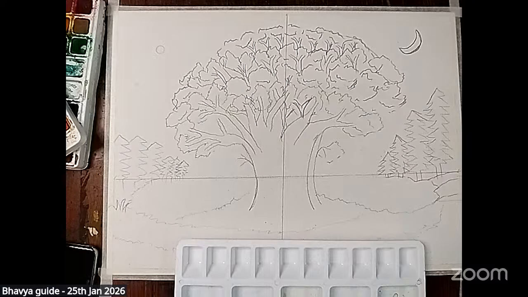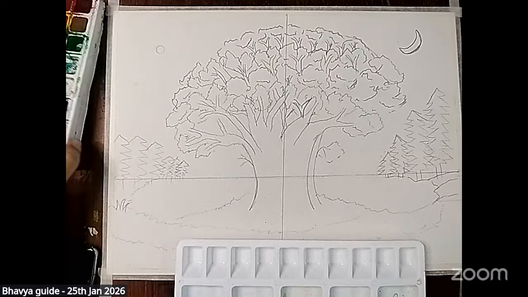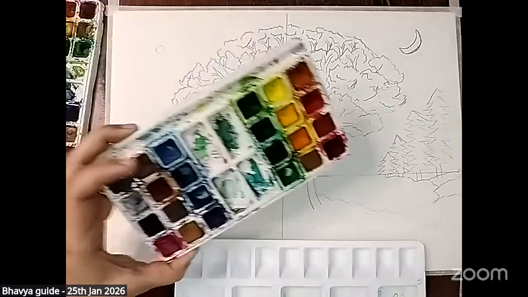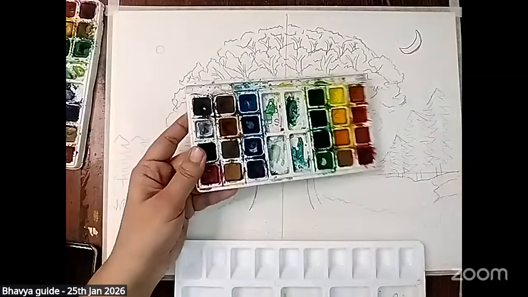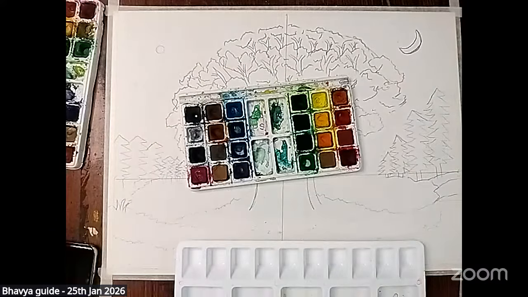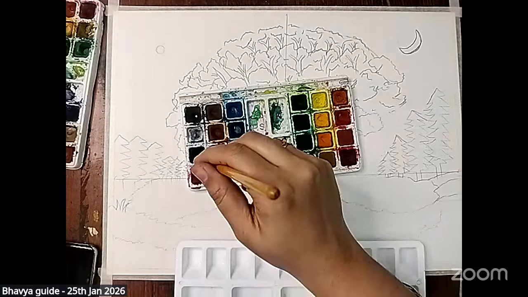After that, we'll move to the lighter value. So I'll take Payne's gray first. This is called Payne's gray. Gray color I'll take. I'll add a little water here.